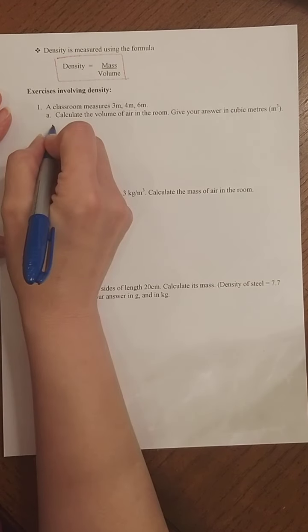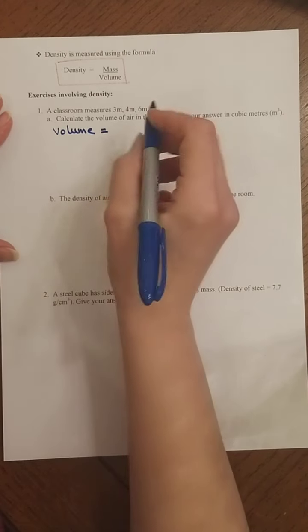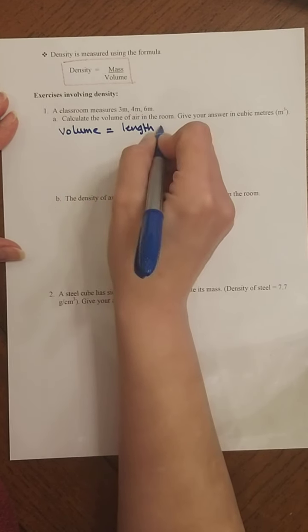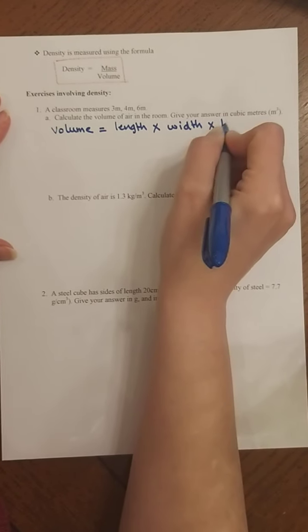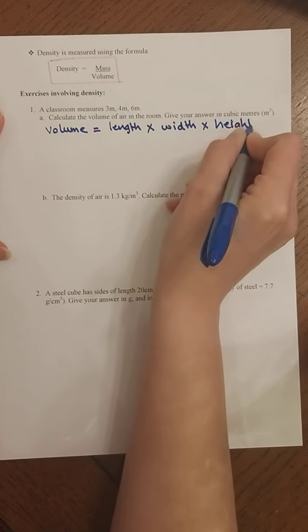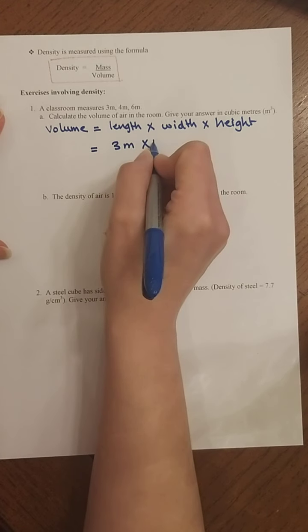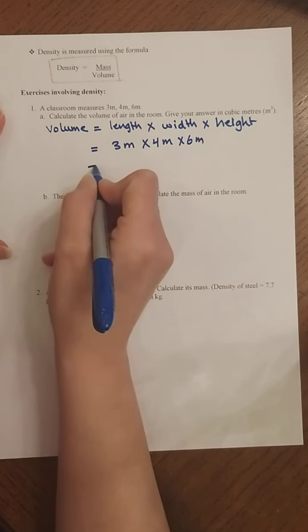So volume equals length multiplied by width multiplied by height equals 3 meters by 4 meters by 6 meters.